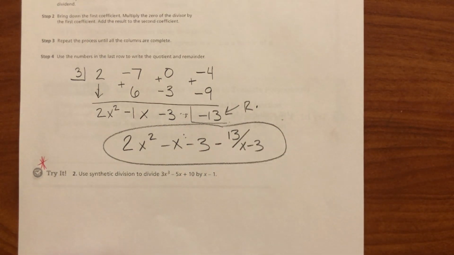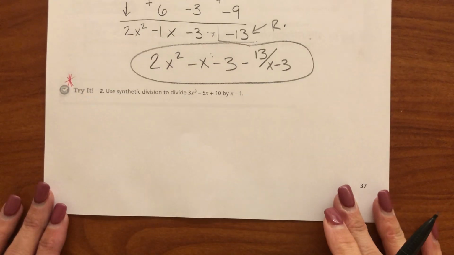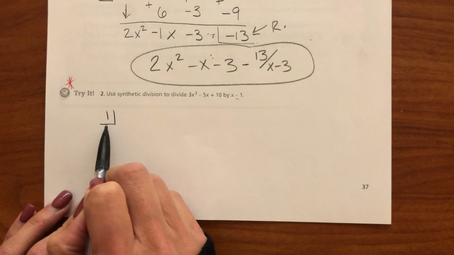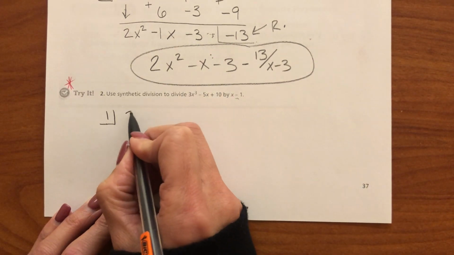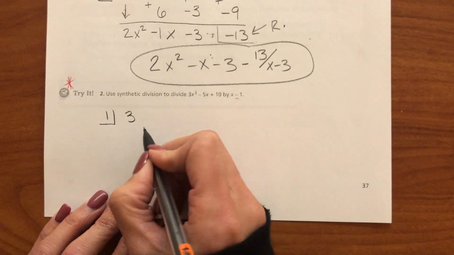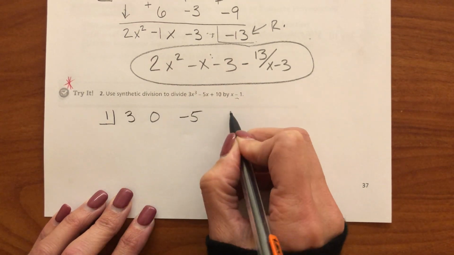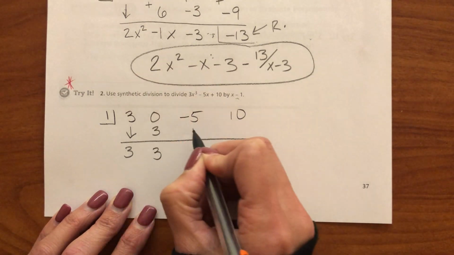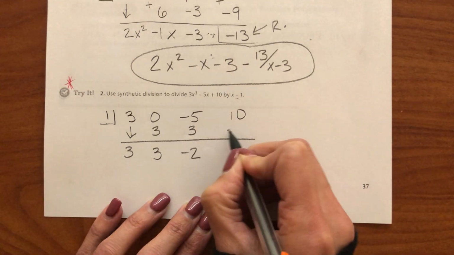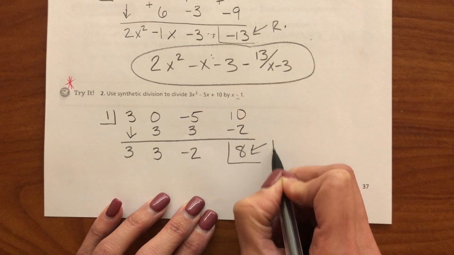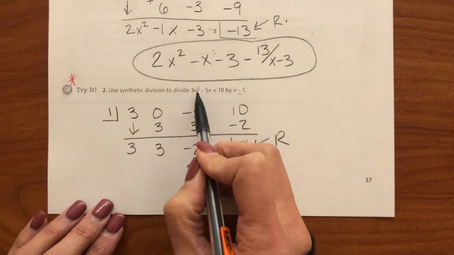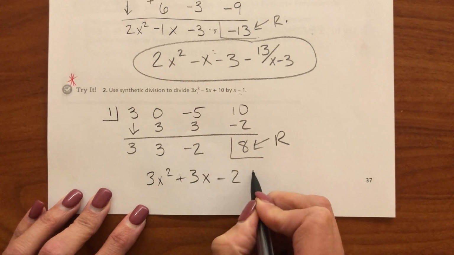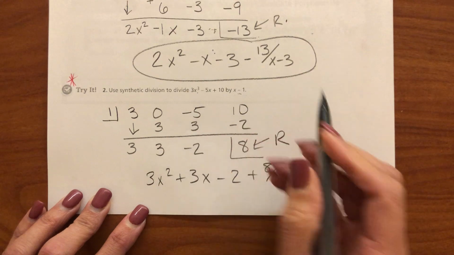Okay, pause the video, try the next one. So you set it up: x equals 1 here, so you're dividing by 1, and then 3, missing your x squared, so fill in a 0, and start your process. Bring down the 3, multiply, add, multiply, add, multiply, add, with the remainder at the end. And then go down 1, so start with the x squared: 3x squared plus 3x minus 2 plus 8 over x minus 1.